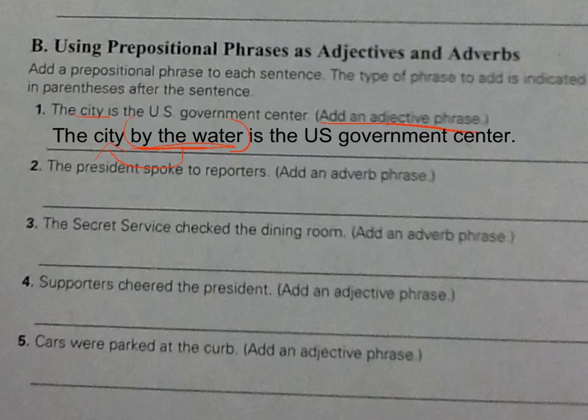Now remember, when you have to add an adverb phrase in the next sentence, you can't modify a noun. You have to modify a verb, an adjective, or another adverb. So find one of those words in that sentence and add a prepositional phrase to modify it. Do the same thing for the rest of these exercises, and then you will be finished.